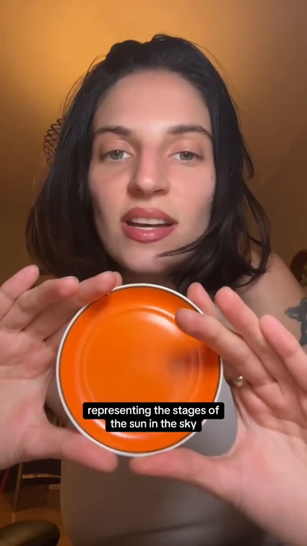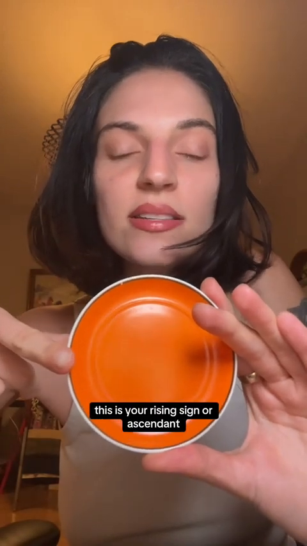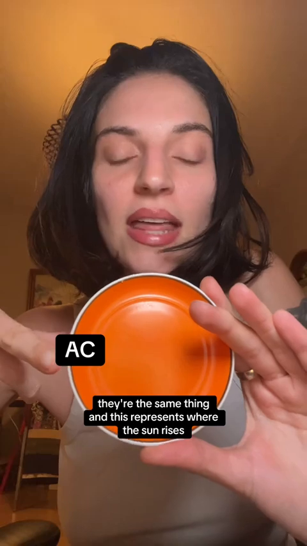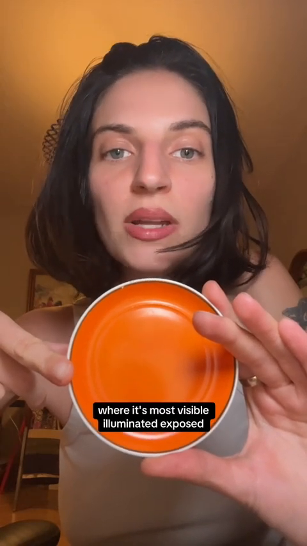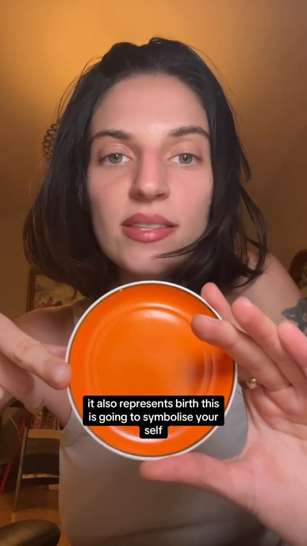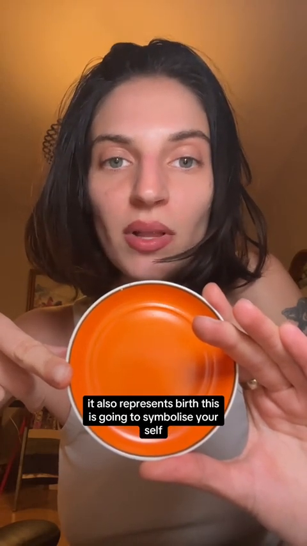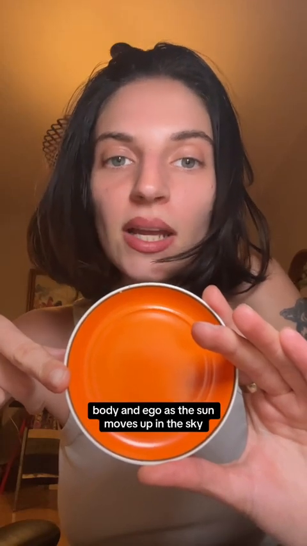Here's your chart. Imagine that it is also a clock representing the stages of the sun in the sky. This is your rising sign or ascendant, they're the same thing. And this represents where the sun rises, where it's most visible, illuminated, exposed. It also represents birth. This is going to symbolize your self, body, and ego.